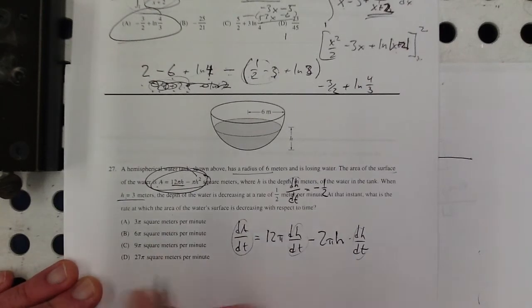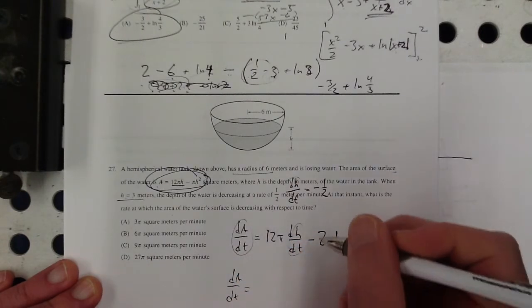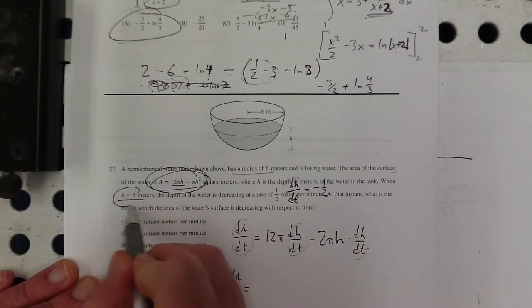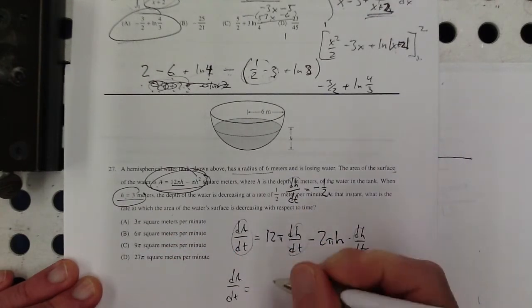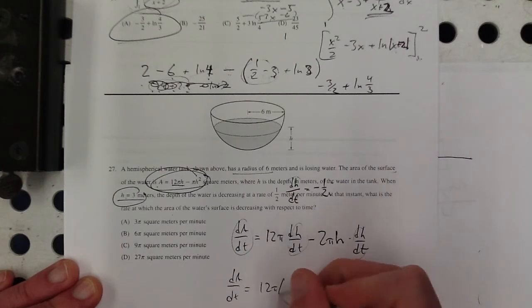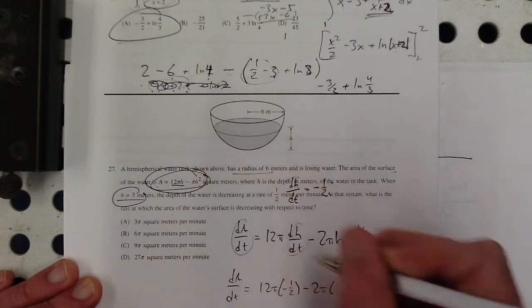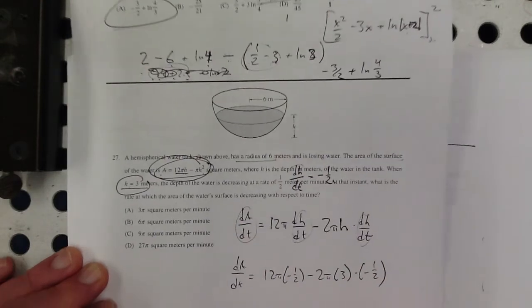And then I want to know what's dA dt when dh dt is negative 1/2 and when the height is 3. So this is 12 pi times negative 1/2 minus 2 pi. The height is 3 times dh dt, which is negative 1/2.